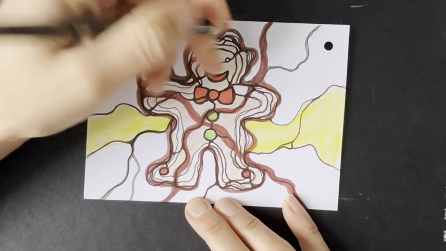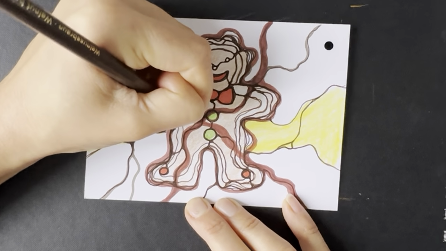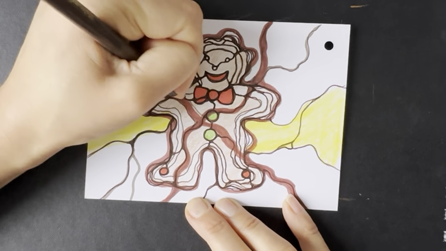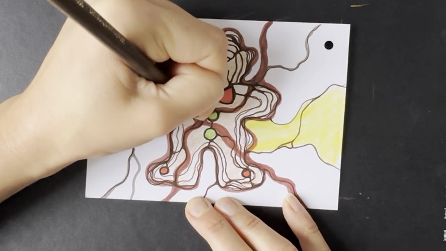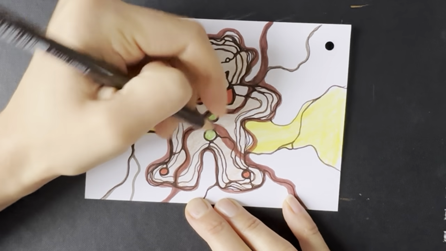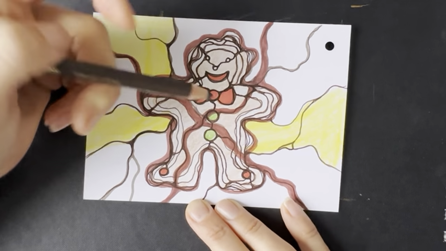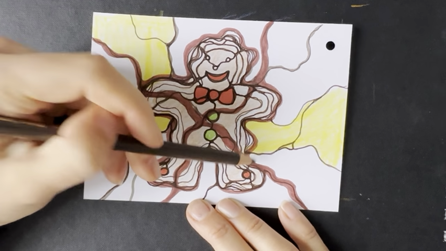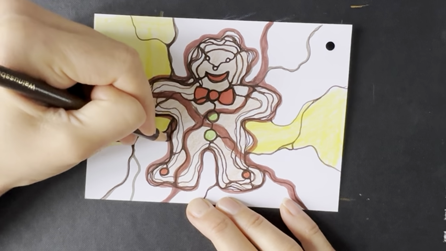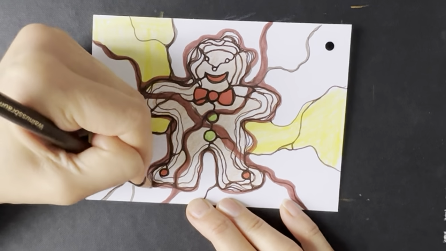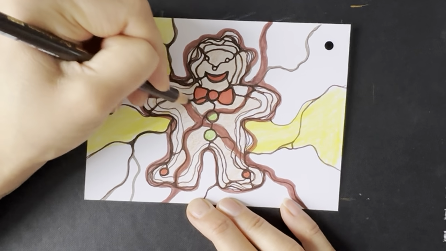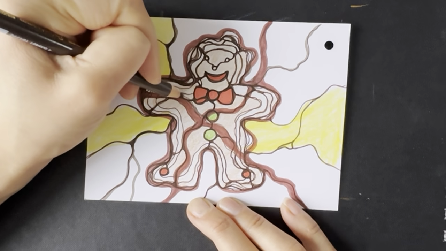So this process can take a while, and I'm not gonna record all of the process. Just rest assured that I will go and connect all those smaller lines with the bigger lines so it's all conjoined. Remember, integration is an important part of this practice.